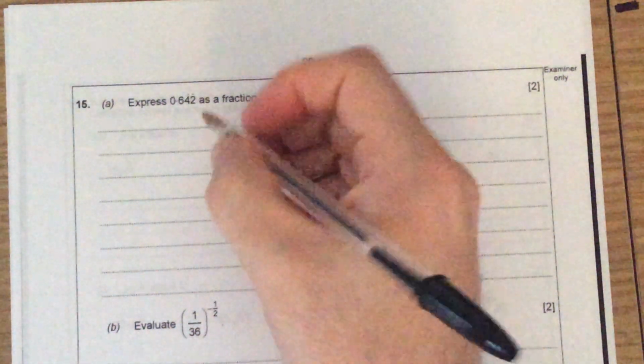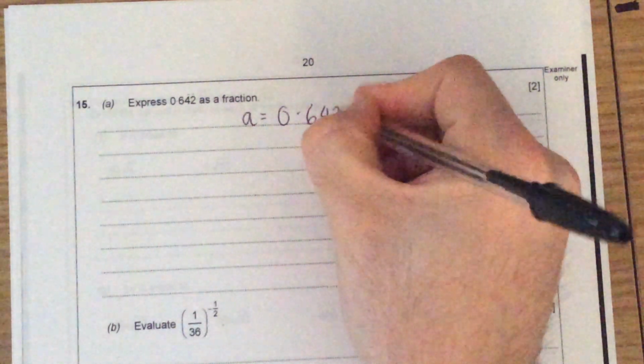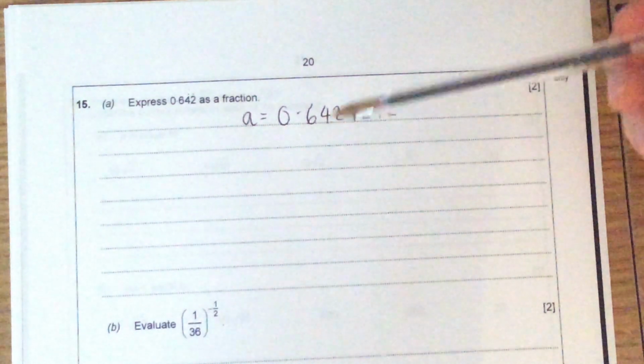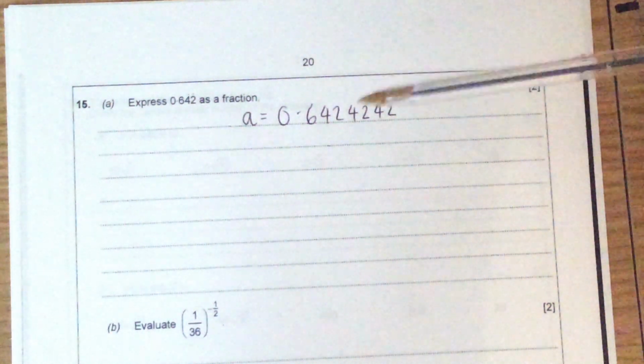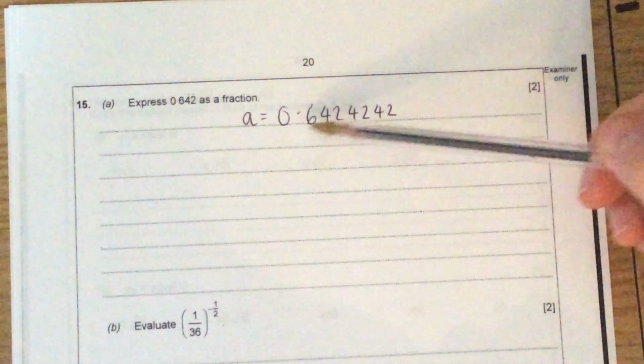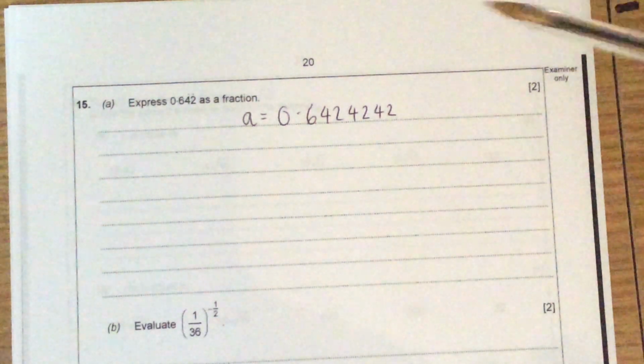Question 15, express this as a fraction. So let a equal 0.6424242... Now we've got to multiply this by something so that this 42 repeat continues. If I was to multiply by 10, I would get 6.424242, and you notice that isn't in line.